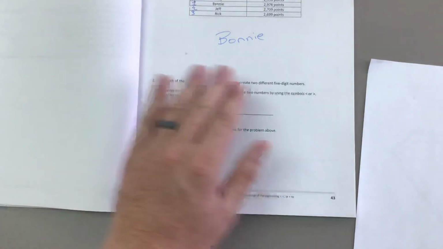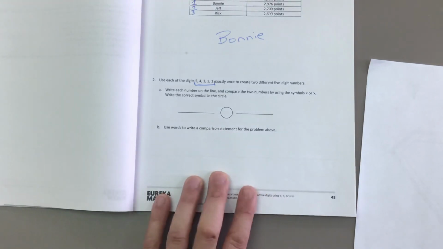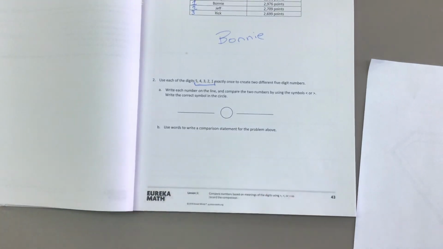As you create a fun problem, it doesn't have to be super realistic. Just make sure that the math is correct.